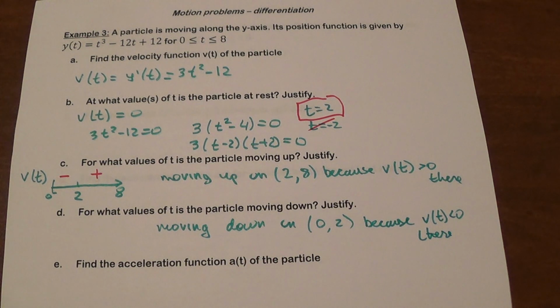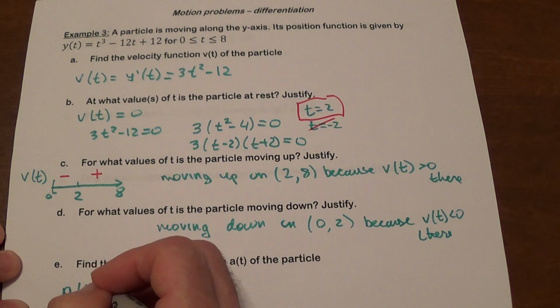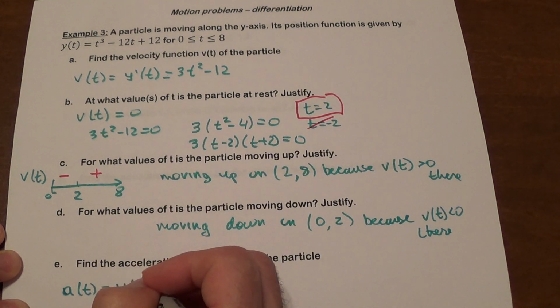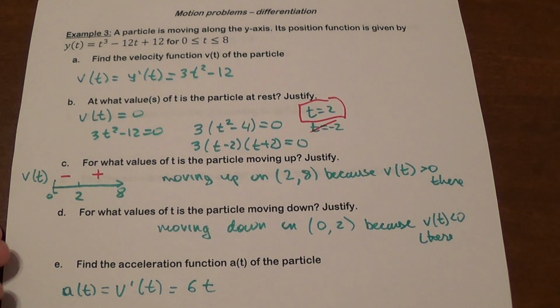And the last thing we need to do is find the acceleration function of this particle. So the acceleration will be the first derivative of velocity. So a of t will be v prime of t, which will be 6t. Okay? And that's how it works.